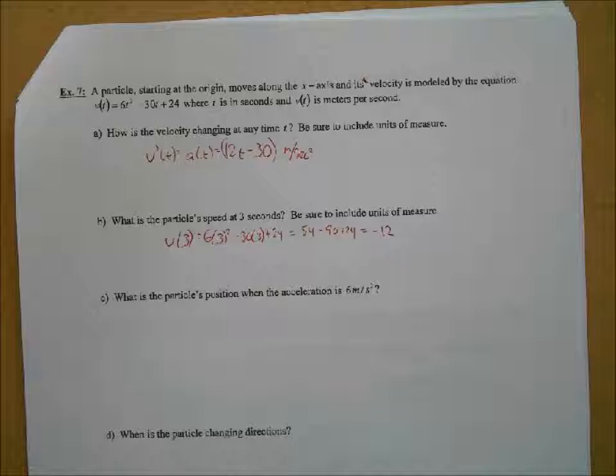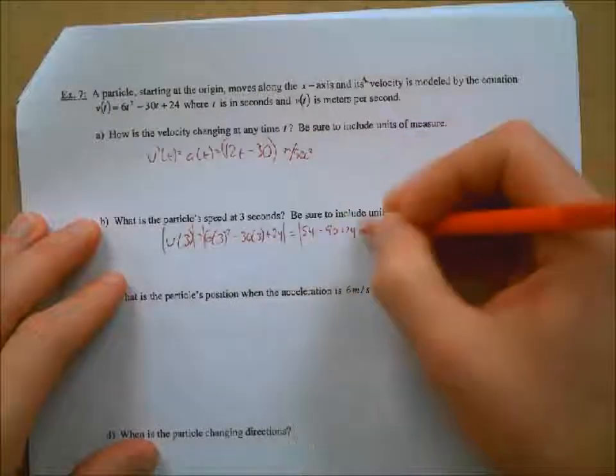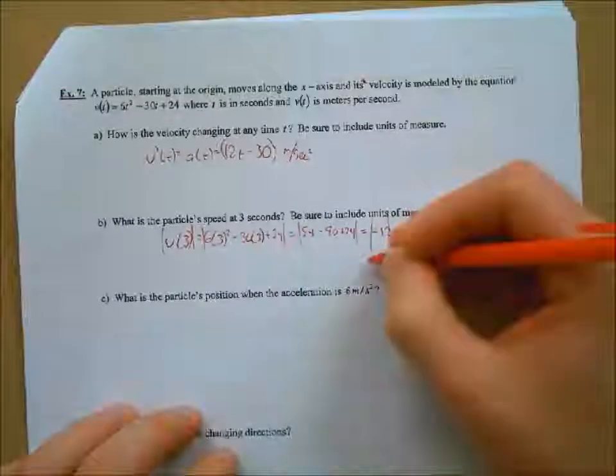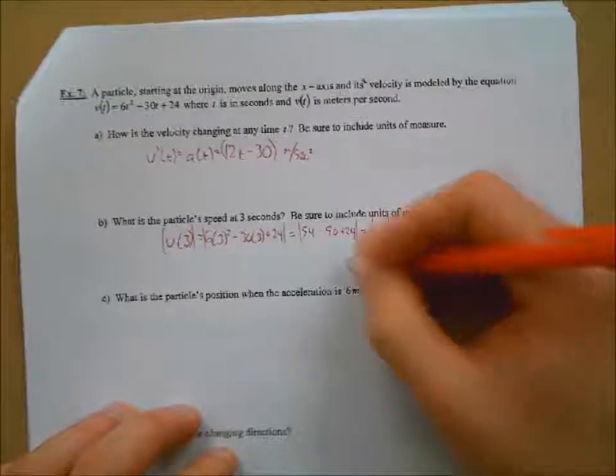No, it's not. What's the answer? Positive 12, because the speed is the absolute value of the velocity. So 12 meters per second. Okay?